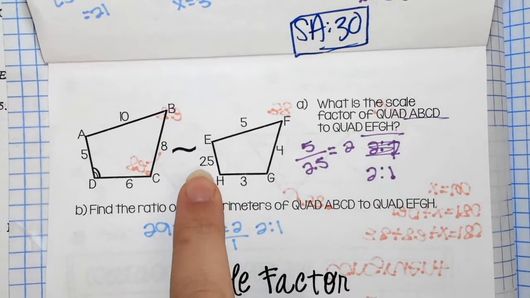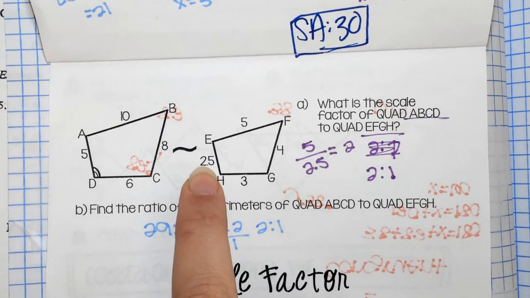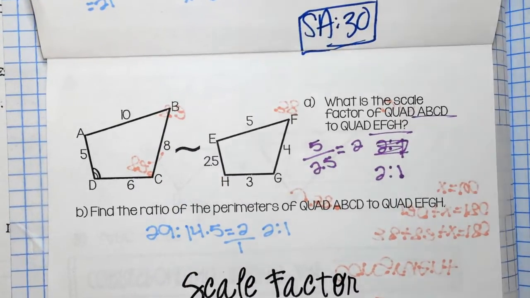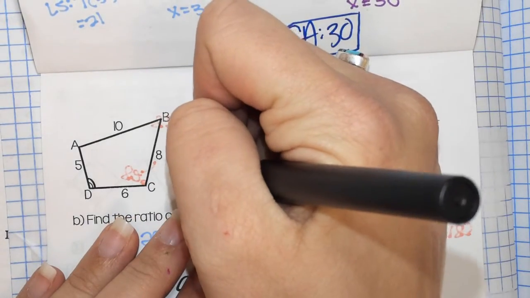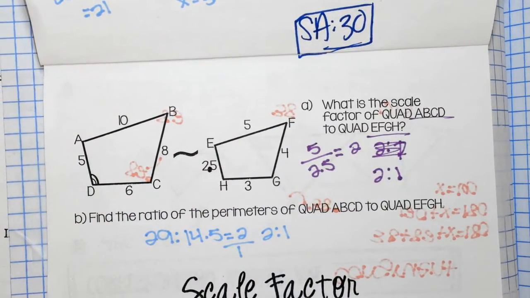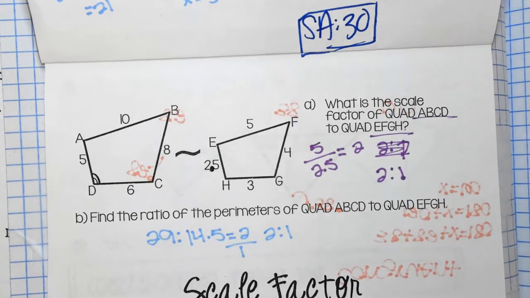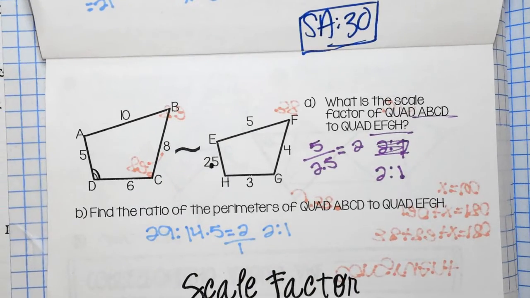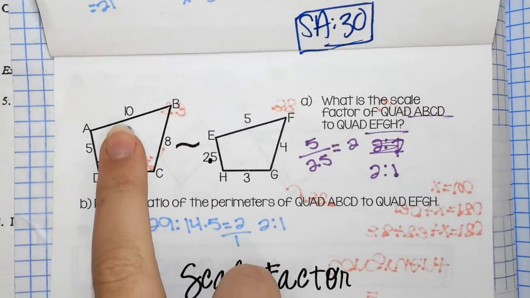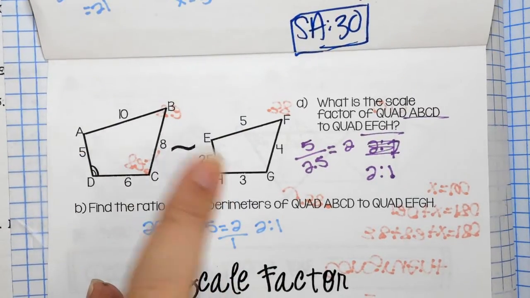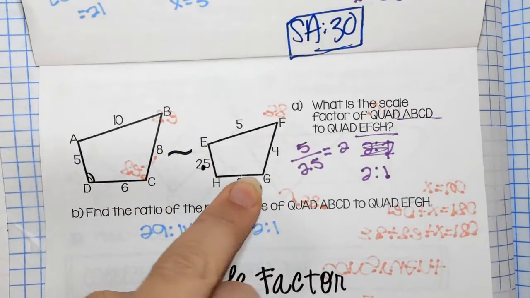So this one we did together because I thought that was a 25, right? And it's really a 2.5? And I had a comment. And that was apparently not nice. That wasn't important, so you don't remember it. Okay. So we did 10 divided by 5, 5 divided by 2.5, 8 divided by 4, 6 divided by 3.